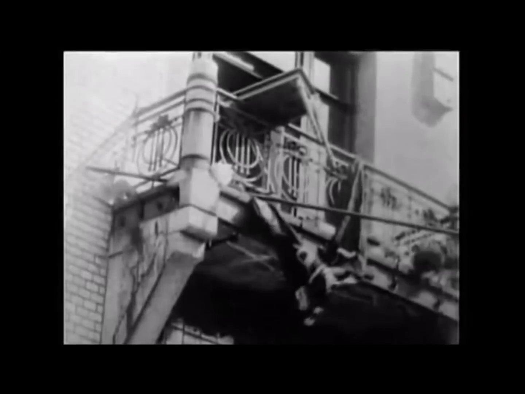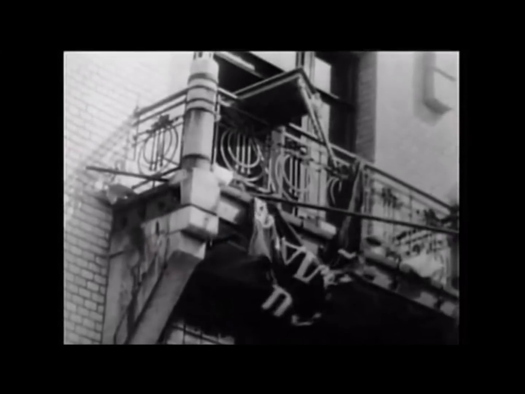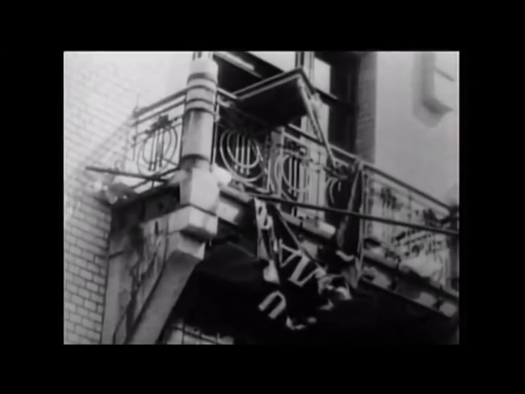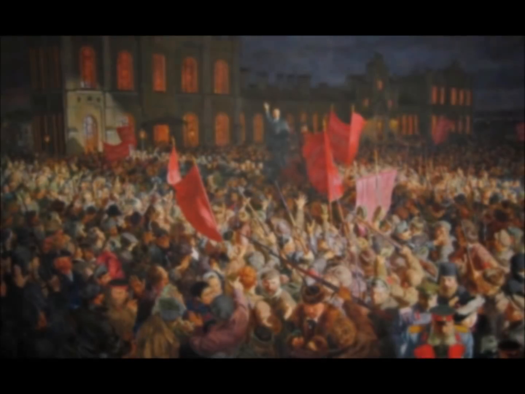The Provisional Government restores the death penalty on the front against soldiers who disobey orders. The Bolsheviks lost a lot of their forces and many of their important resources. They begin publishing their newspapers under new names to avoid censorship. Despite all their difficulties, the workers now support them more than ever.